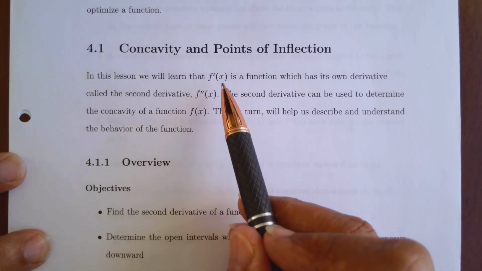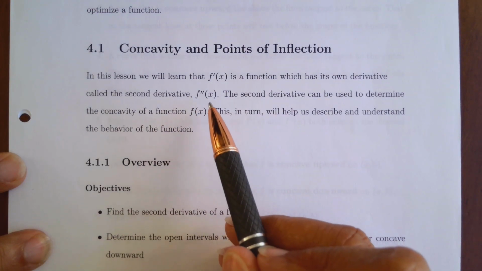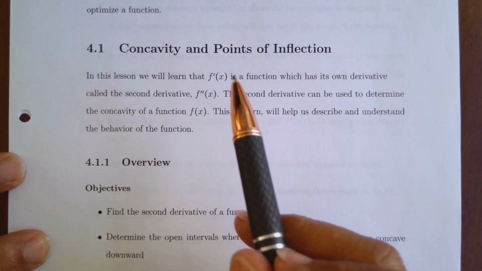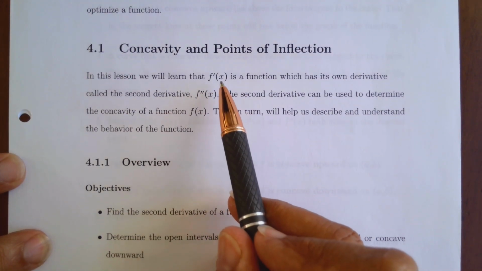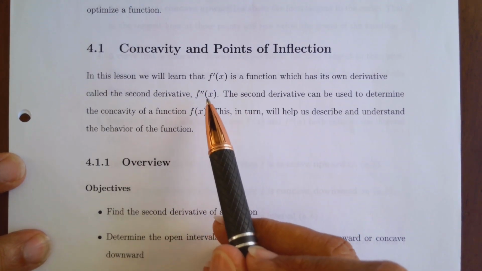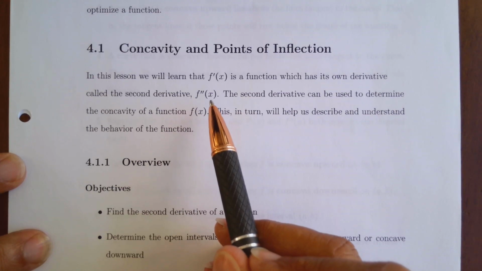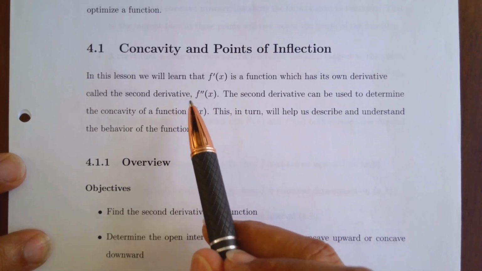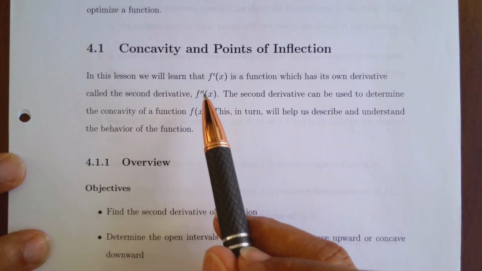So the derivative of the derivative is called the second derivative. So we use double prime instead of f prime. So when you see f prime, that's the first derivative. Now we're going to do f double prime, which is called the second derivative. You do them the exact same way, okay? So nothing is new. It's just that the second derivative is a derivative of the first derivative.